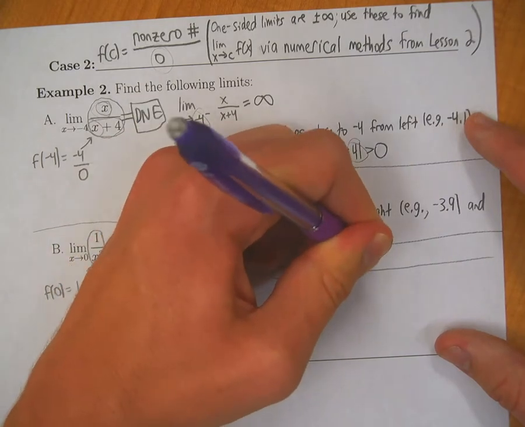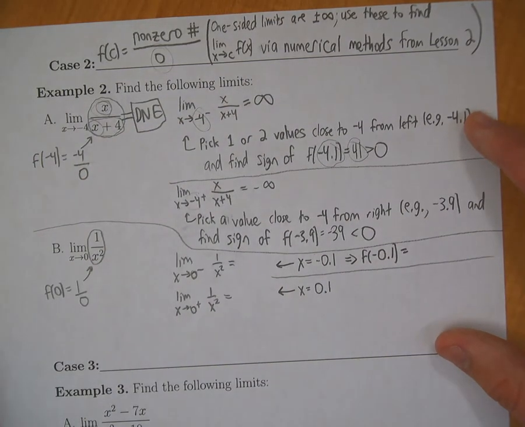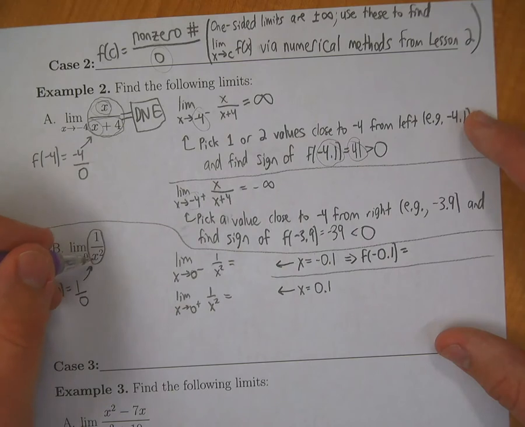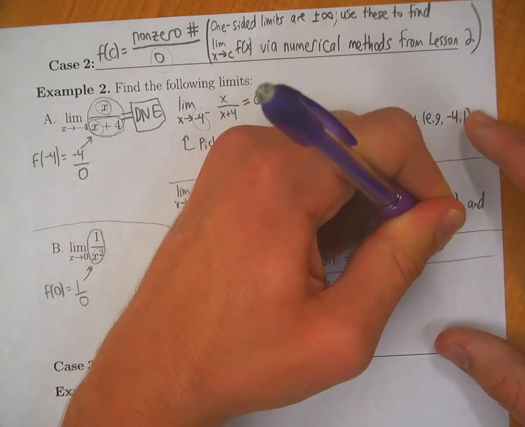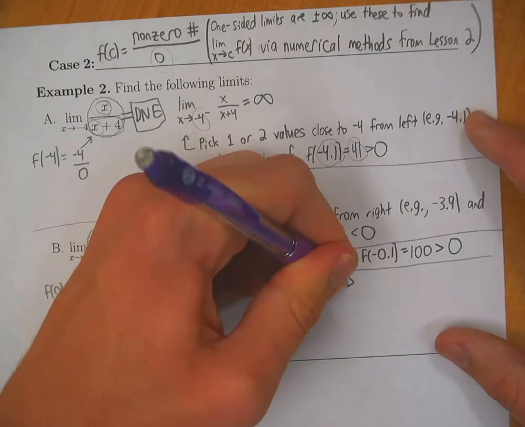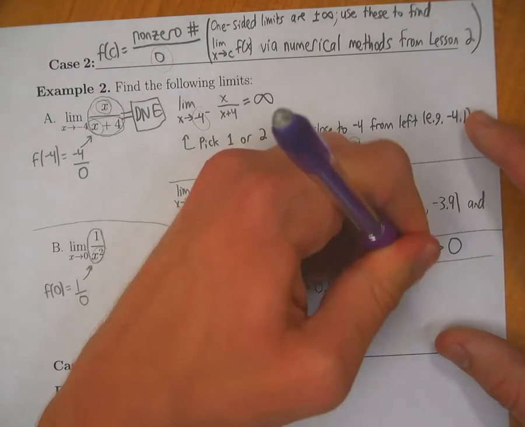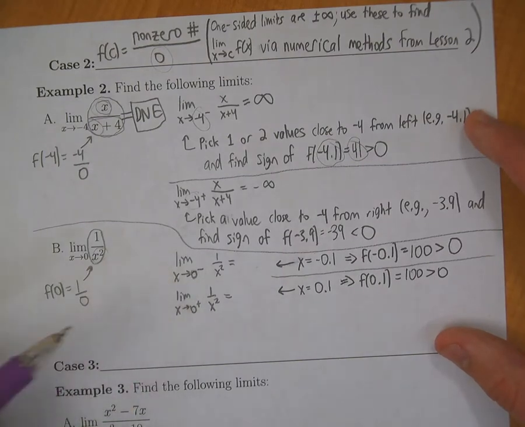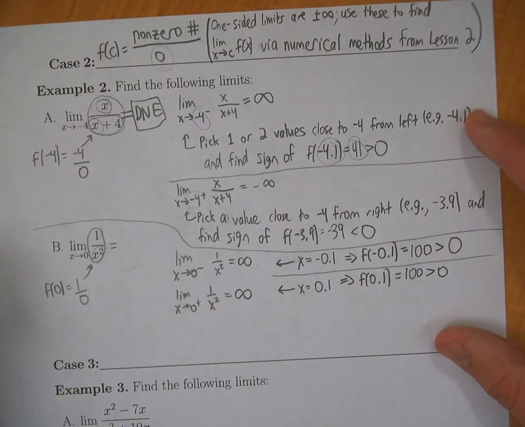So f of negative 0.1 is going to end up being what? Something positive or something negative? Positive, right? Because even though you have a negative here, the x squared in the denominator is going to get rid of that negative for you. If you plug this into a calculator, you'll get 100, which is greater than 0. And if you do the same thing with positive 0.1, luckily you get the same exact value, which will also be positive. So that means that your one-sided limits will both be what? Positive infinity, good.